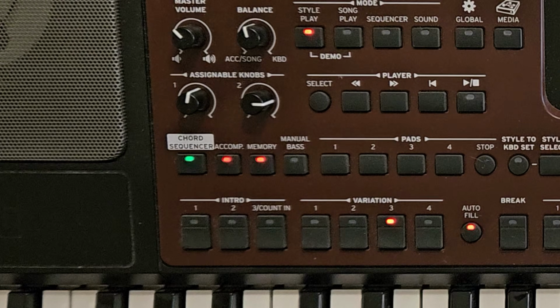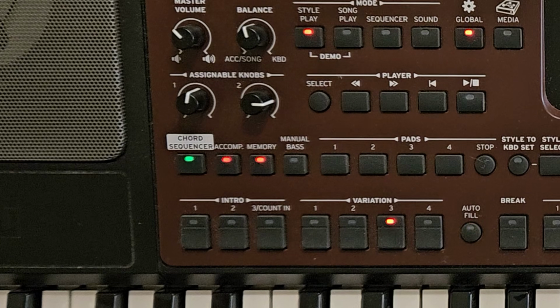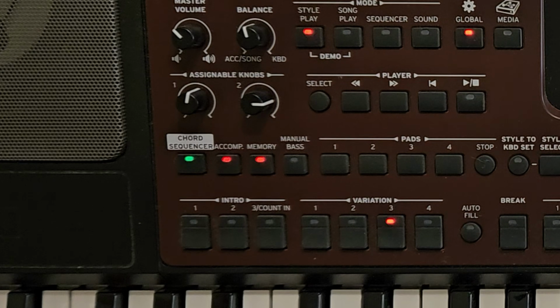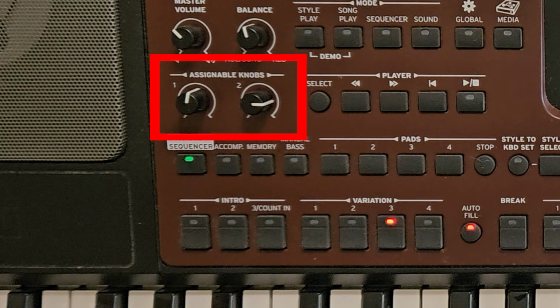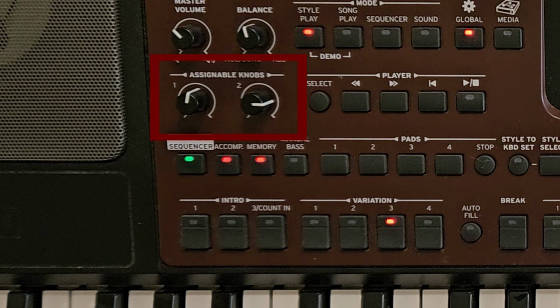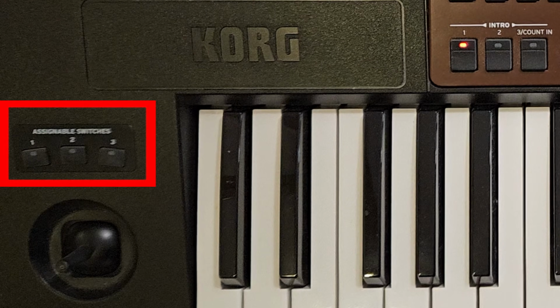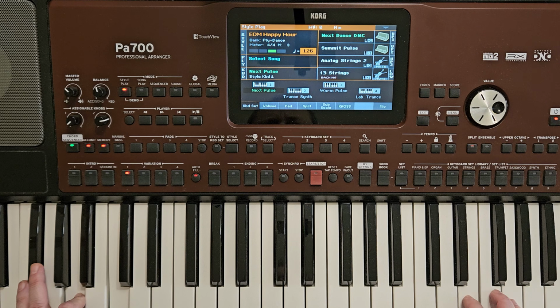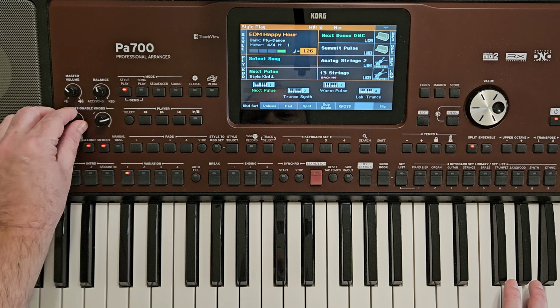Hello dear friends. Today we will consider programming of hand controllers of Korg PA700, such as assignable knobs, assignable switches and joystick. All of them serve for modulation, enrichment of sounds, and use of various effects in real time.